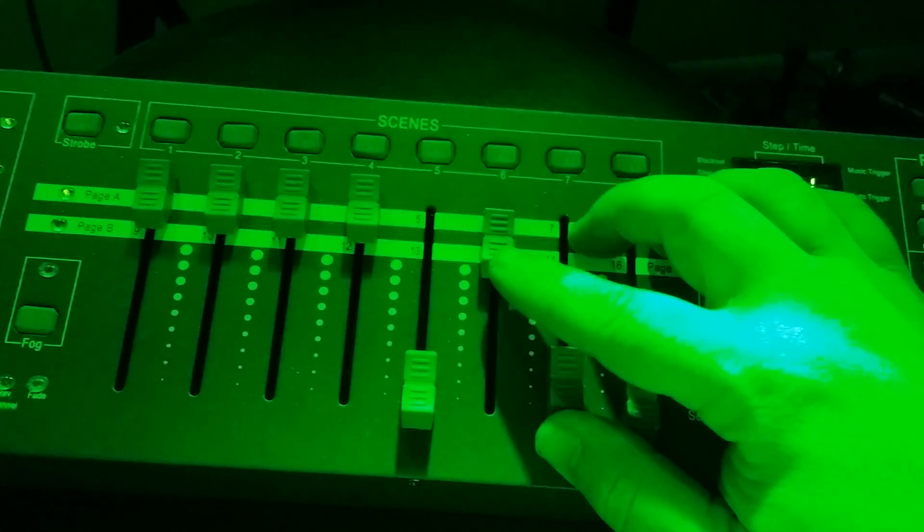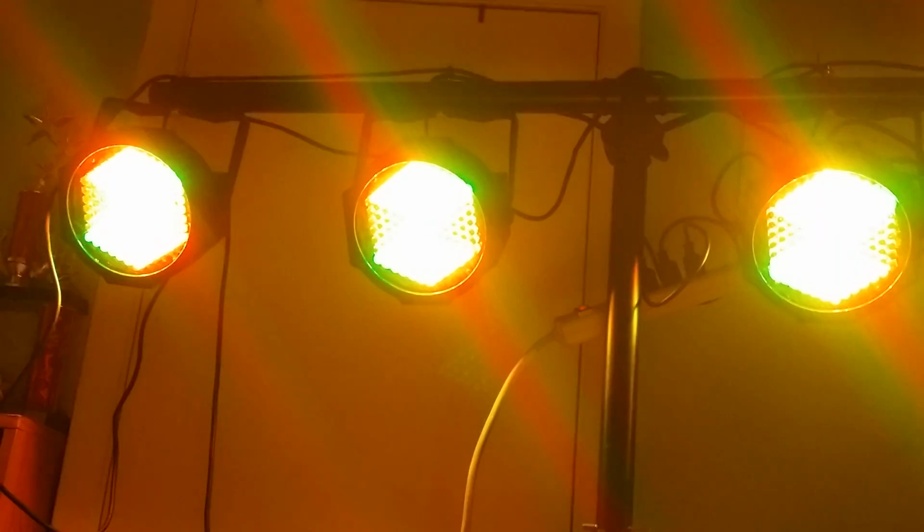Program 1 is a red, green, and blue multiple color thing going on they got here. As you can see, it just kind of scans through all the colors. Program 2 is a red, green, blue multiple color combination fade. And of course, the higher up the channel 6 is, the faster it goes.